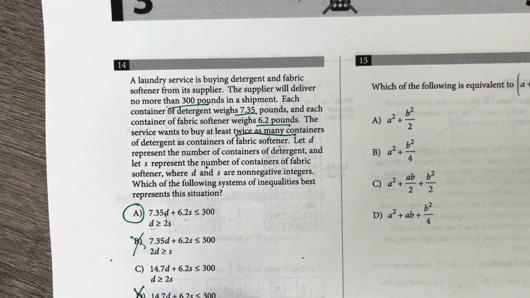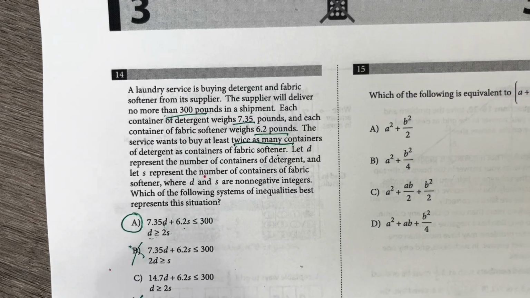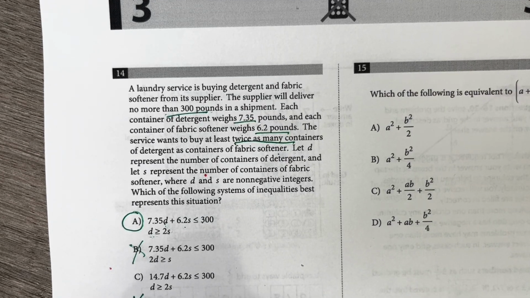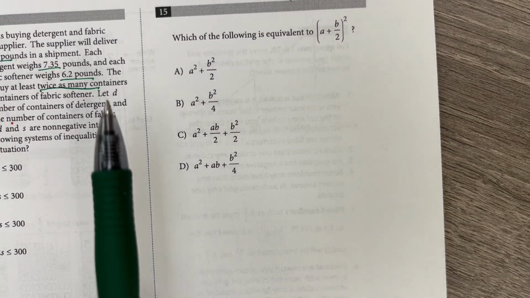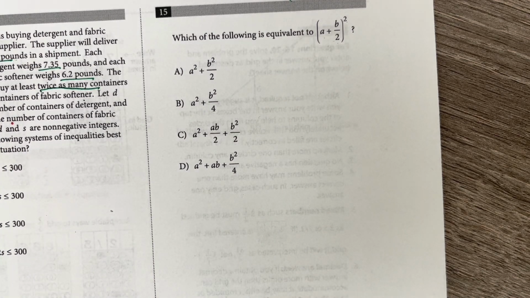So this seems like it would be one of the options, but if we did not have that condition, it would be okay. But by adding the condition D greater than 2S, only one option would be the correct answer. Question number 15.